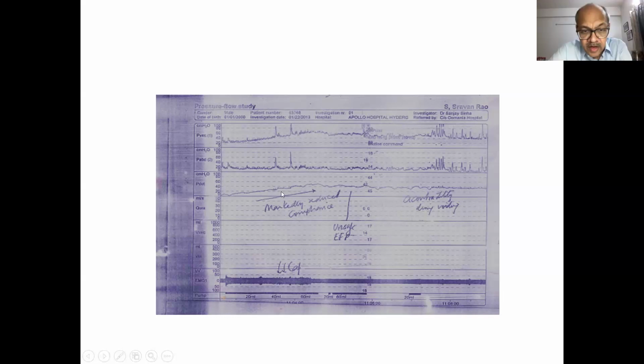So this is the graph, sir. Yeah. So again, you can see here a small capacity bladder. Look at the bottom, where we are seeing it's about 100 ml or so that's been filled. You can see 60 mm, you can see a very high pressure as the bladder is being filled up.